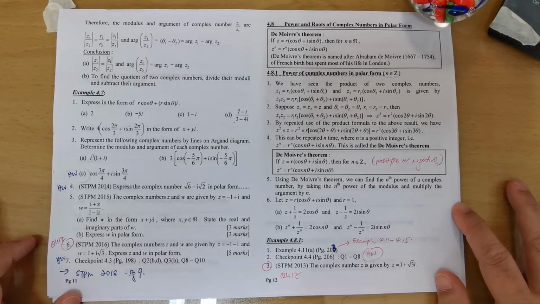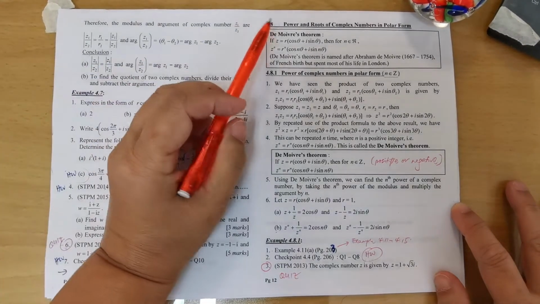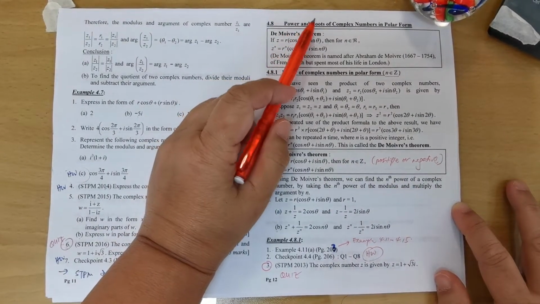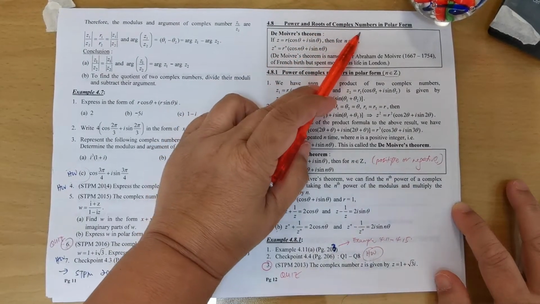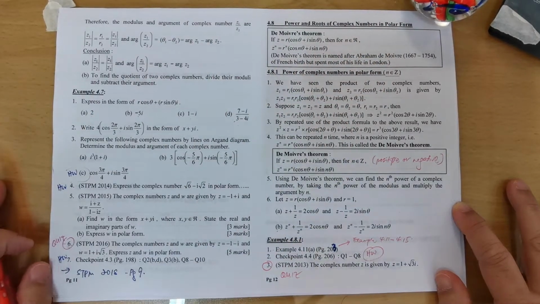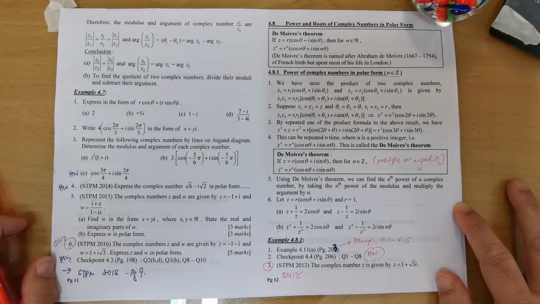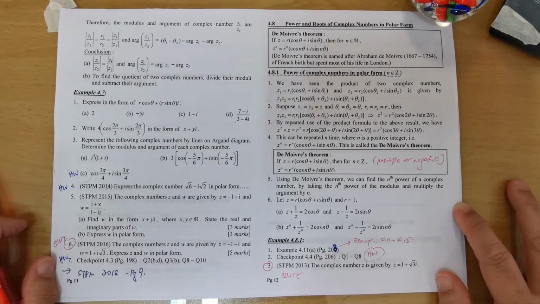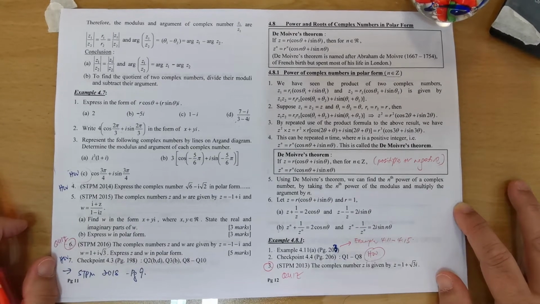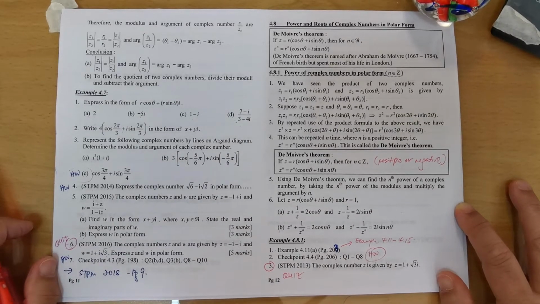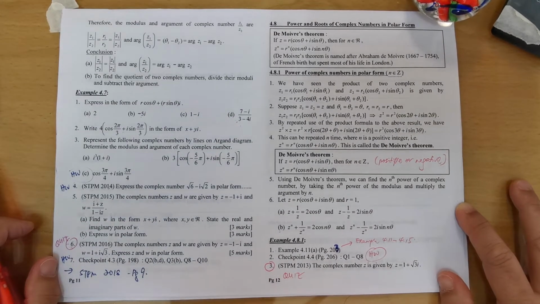So 4.8 will be, we are going to see how to find powers and also roots of a complex number in polar form. It means if we can express a complex number in polar form, we can use a formula to find the power of this complex number or to find the roots of this complex number. So in this part we are going to use a theorem called De Moivre's theorem.